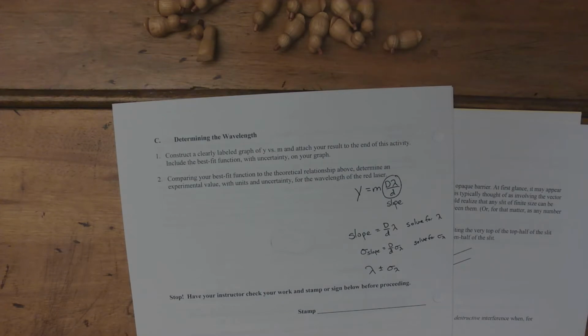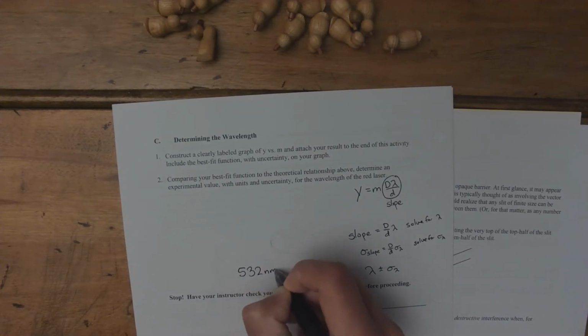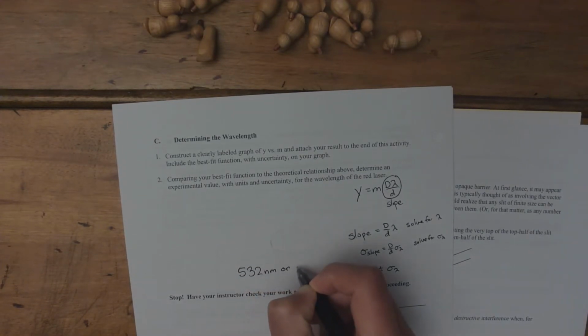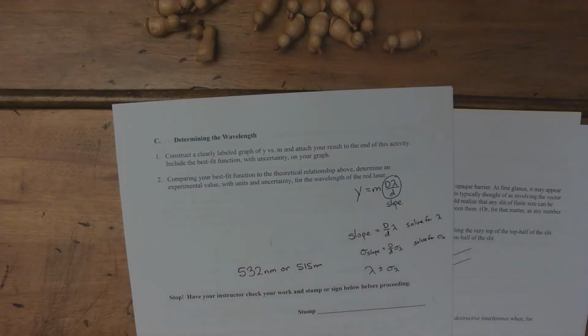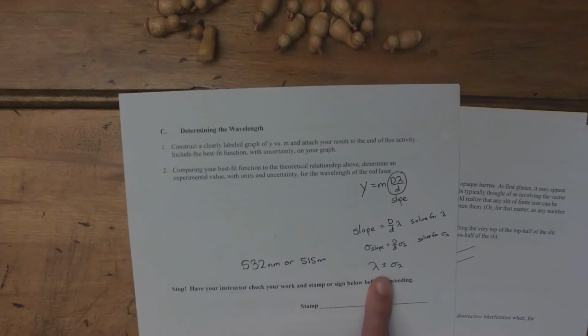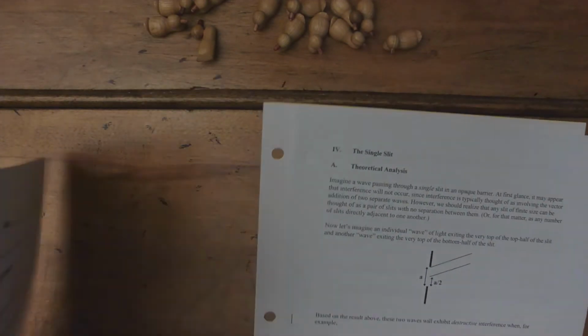If you did the red laser, you can show the work for that later on. The wavelength for the green laser depends on which green laser you used, so hopefully you recorded that. It was either 532 nanometers for the green laser or 515 nanometers, and you should know which of those two you are looking for. Okay, so you got your wavelength with the uncertainty there.